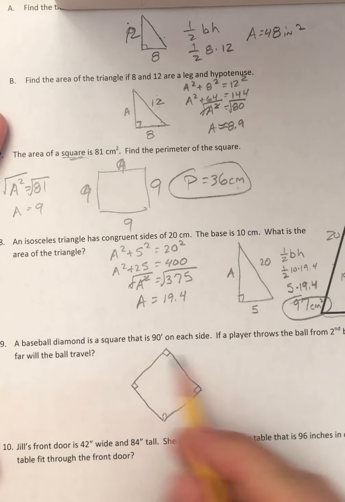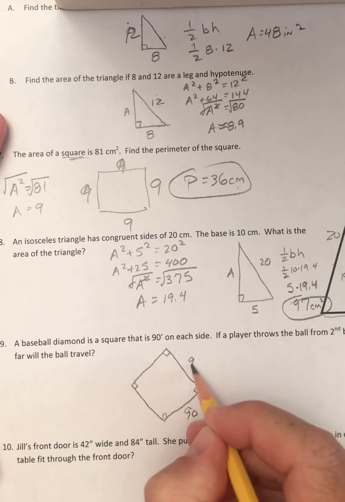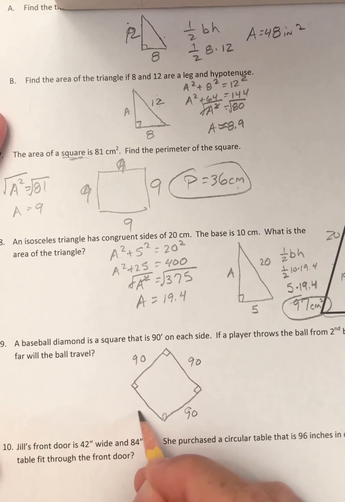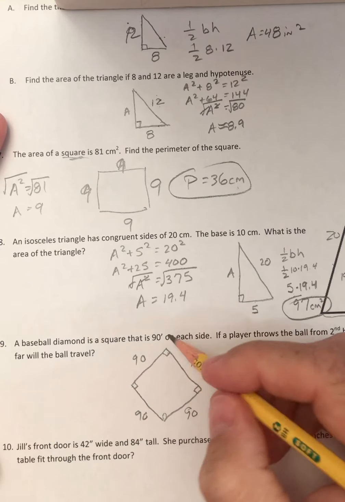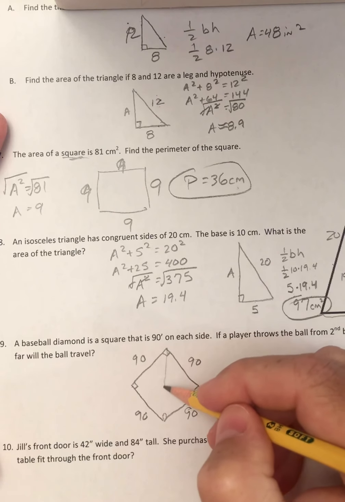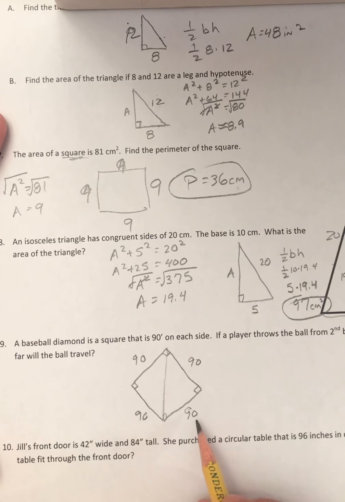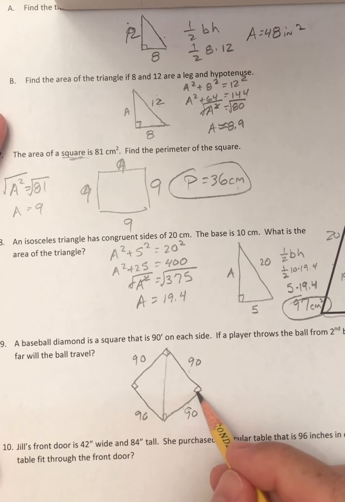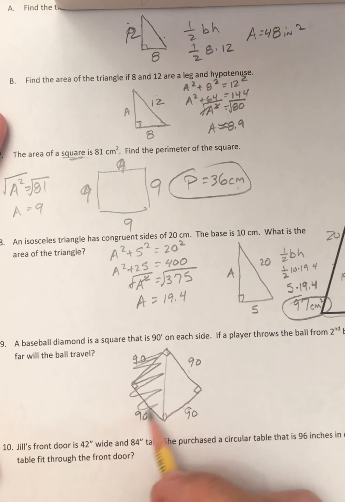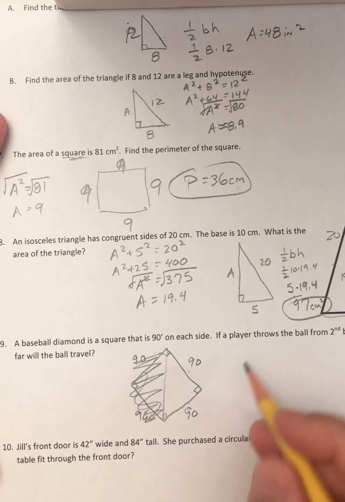It says 90 on each side, so these are 90, 90, 90, 90. If a player throws the ball from second base to home, that's from here to here. So I'm saying, what is this distance? Well, that's a right triangle with 90 on this side, 90 on this side. These sides are the legs because here's the right angle in this triangle. Now I'm ignoring all this. So I got 90 and 90.